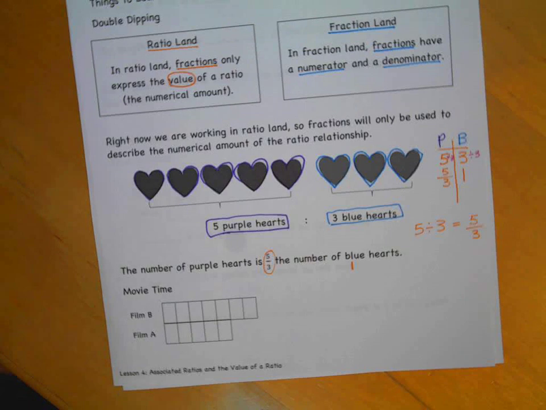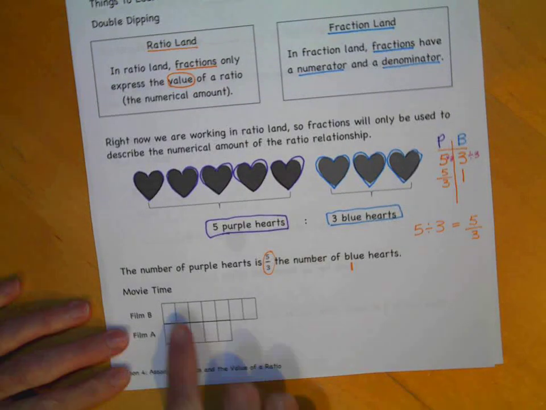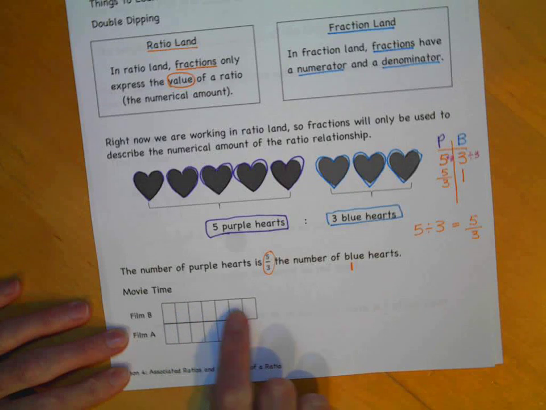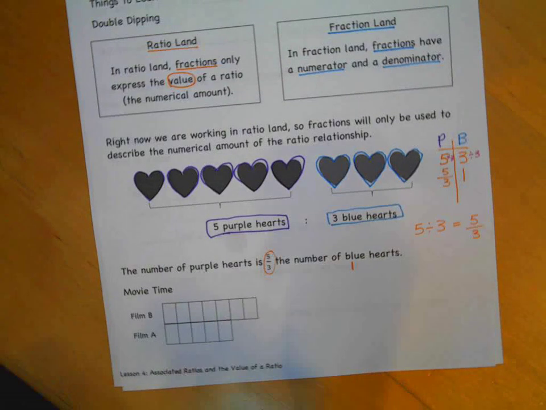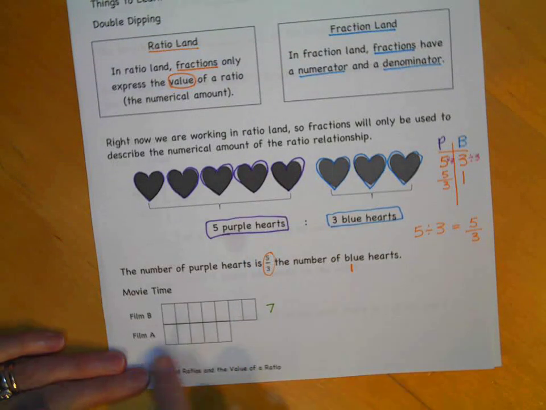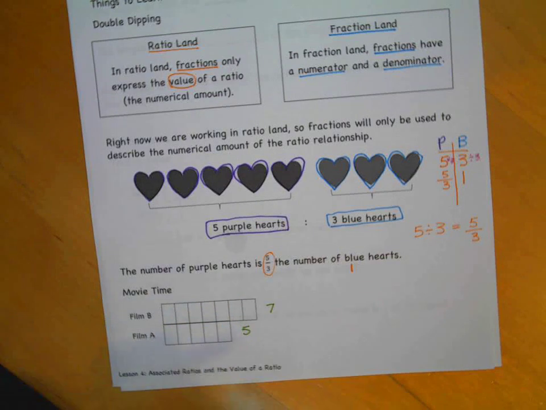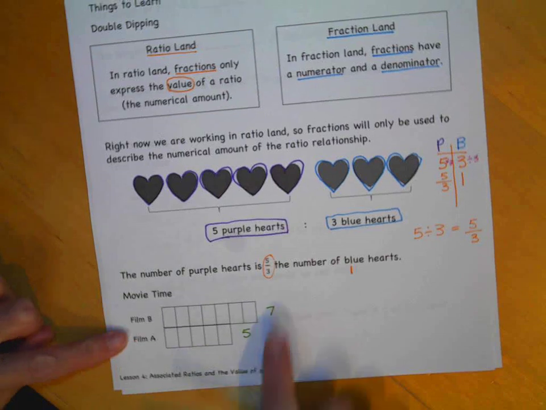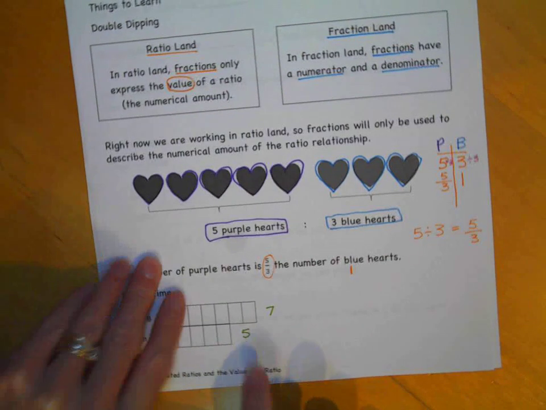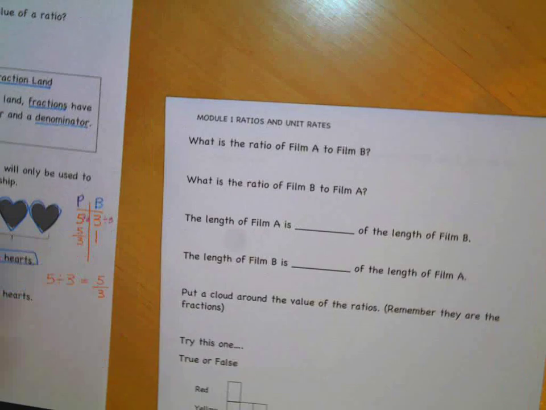Okay, so movie time. We have this tape sitting here trying to help us. It says film B, 1, 2, 3, 4, 5, 6, 7. So film B is 7. Film A, 1, 2, 3, 4, 5. Film A is 5. So we have a ratio, film B to film A, it would be 7 to 5, right? Okay, so now let's look at this next thing.